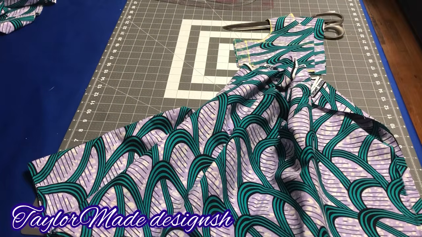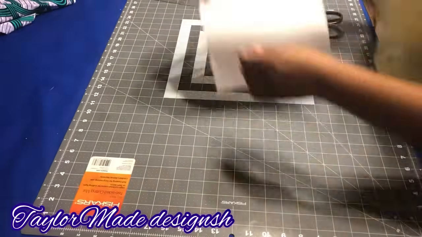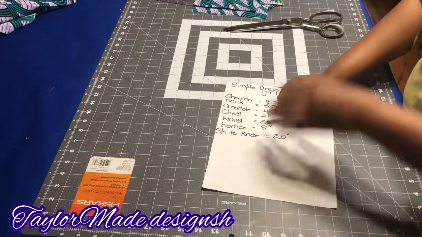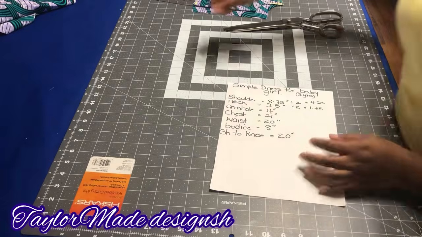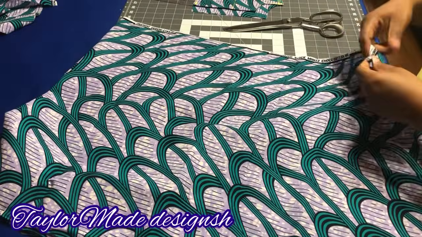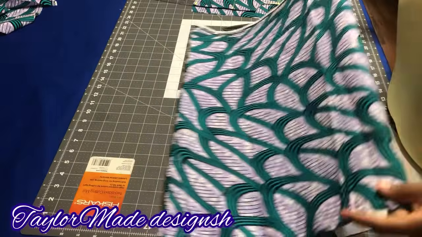I hope you understand what I am saying. This measurement here, the waist measurement, you're going to multiply it by 3 to get the amount of fullness for the bottom. And this is what I went ahead and I did. This is going to be the bottom part of this dress. All right, and that's all you need to do.